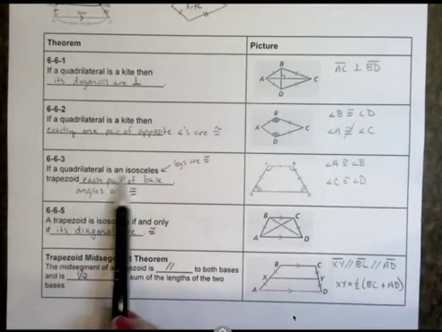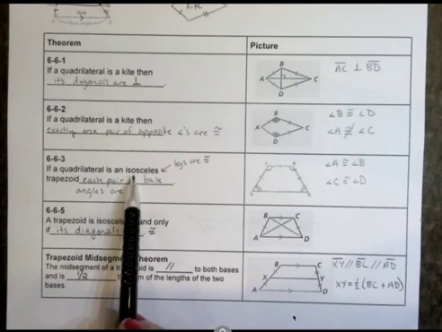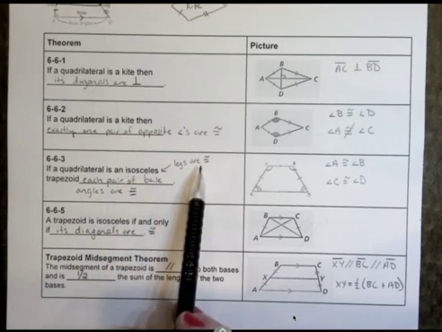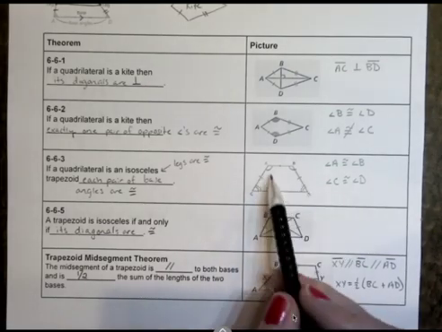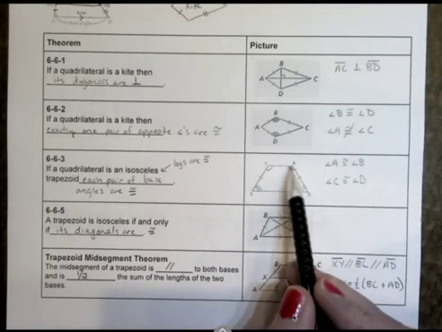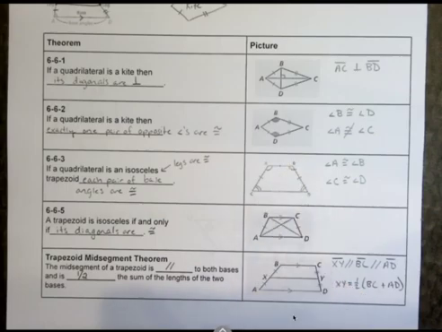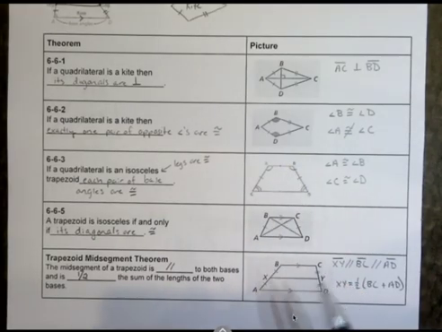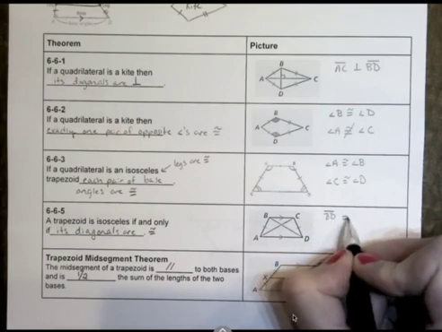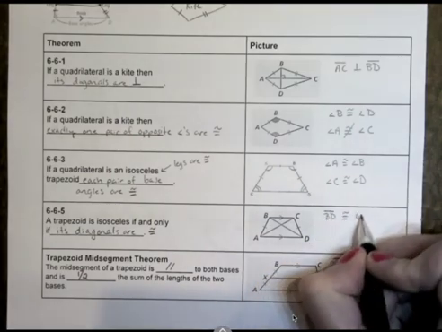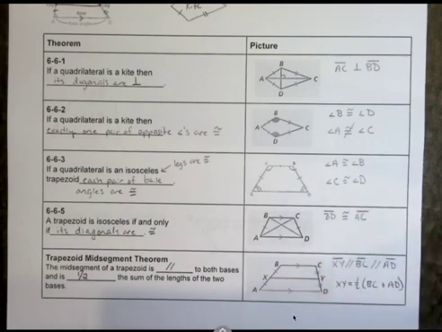We can also have trapezoids that are isosceles. That means the legs are congruent. So in this picture, this leg is congruent to this leg. When that happens, I get two pairs of congruent angles. Angles A and B are congruent, and angles C and D are congruent. Isosceles trapezoids, sorry, I forgot to write this in, always have congruent diagonals. So diagonal BD is congruent to diagonal AC.